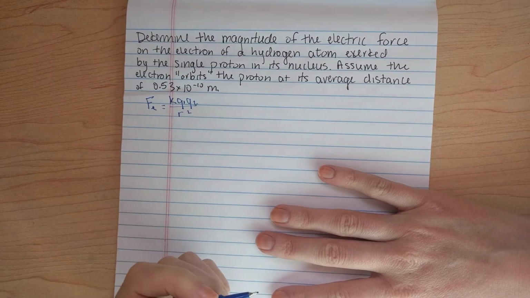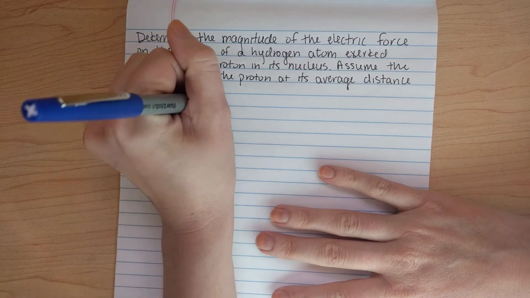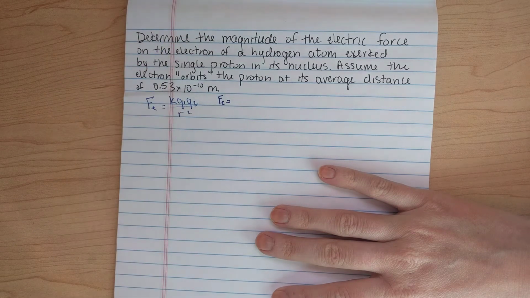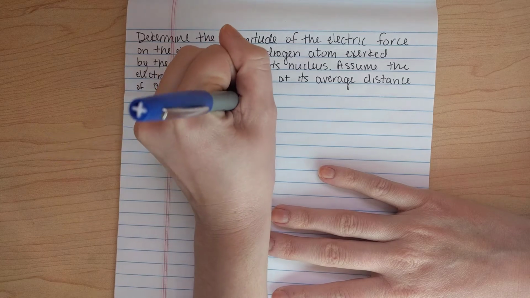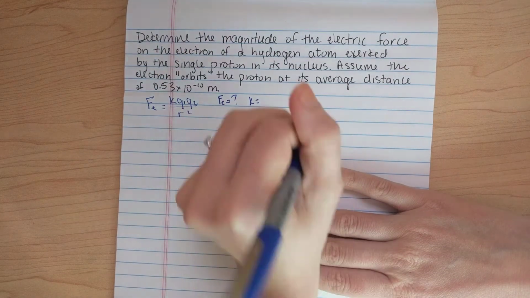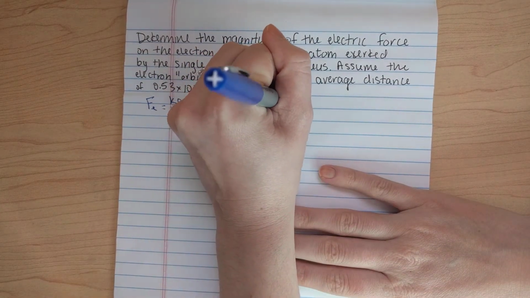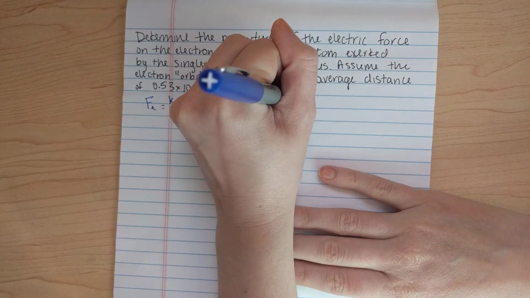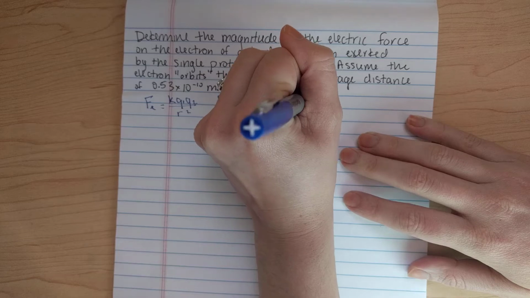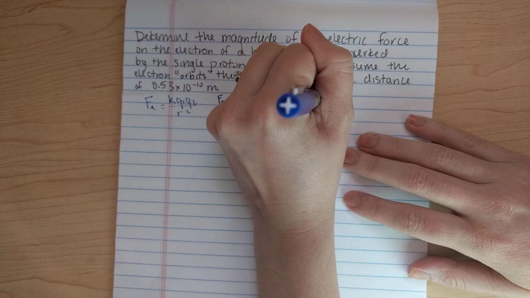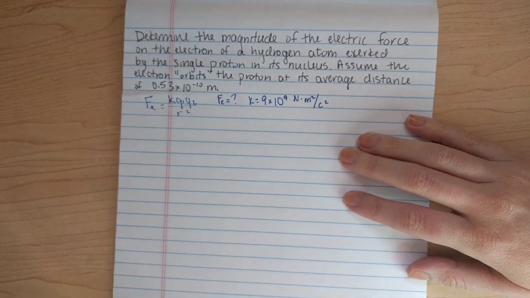So here, if we're dealing with the variables, the electric force is what we're solving for, so I'll put a question mark there. We know k is about 9 times 10 to the 9th power, and it also has units of newtons times meters squared over Coulomb squared.